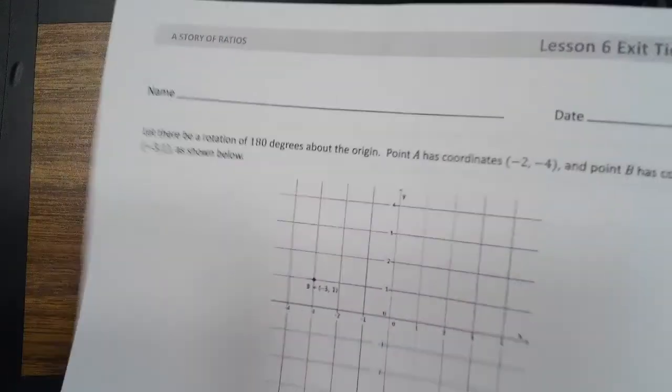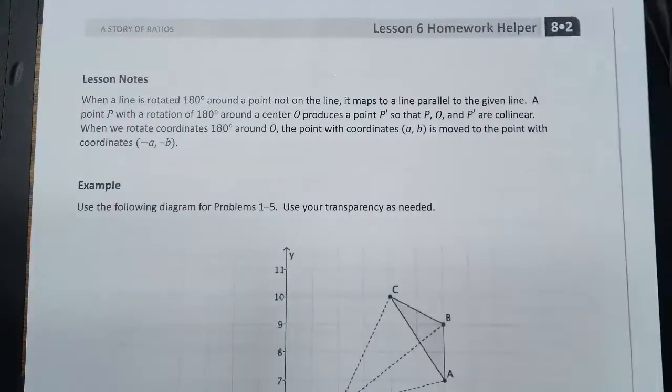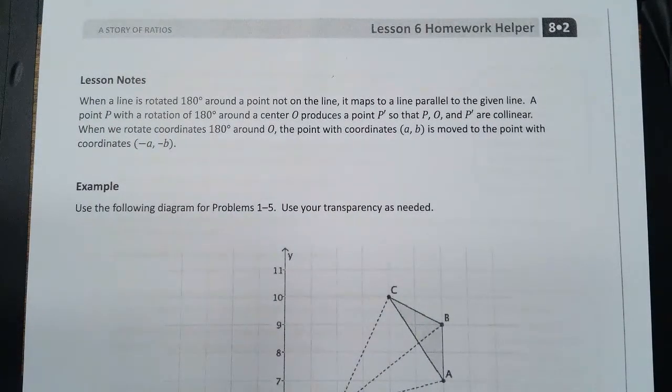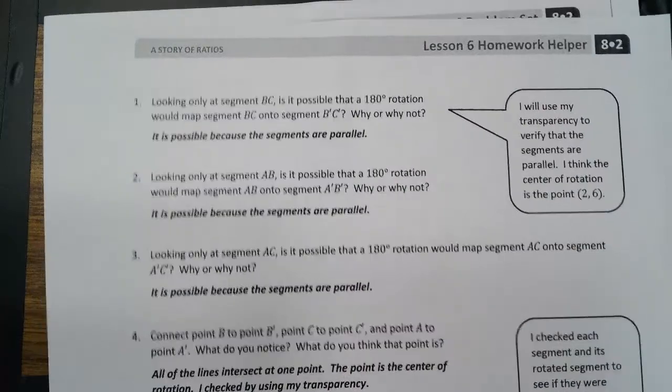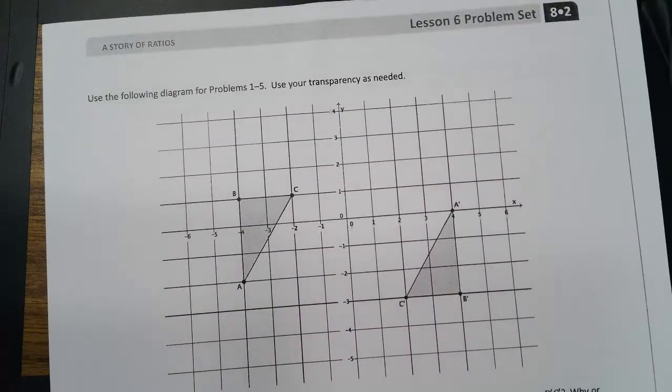Your exit ticket, shuffle that to the end. You're going to do that last. You have a homework helper, an example that will help you with your homework today. So read through it before the problem set. Study it on your own and see if you can figure it out. The homework helper is a couple pages. Then you have the problem set.